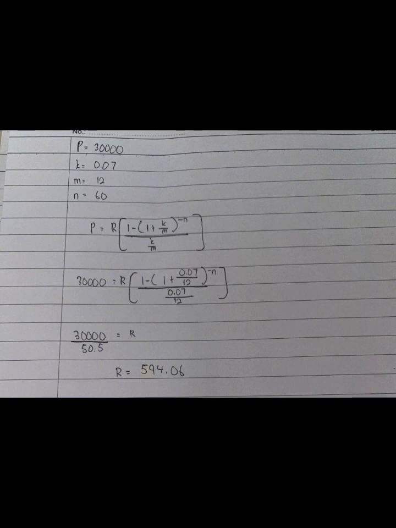Okay, the formula is 30,000 equal R, open the bracket, 1 minus, open the bracket, 1 plus 0.07 divided by 12, close the bracket, and power negative 60 divided by 0.07 divided by 12. So we will finish the ones in parentheses first. So we get 50.5.